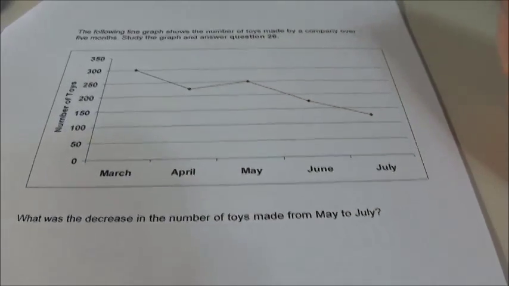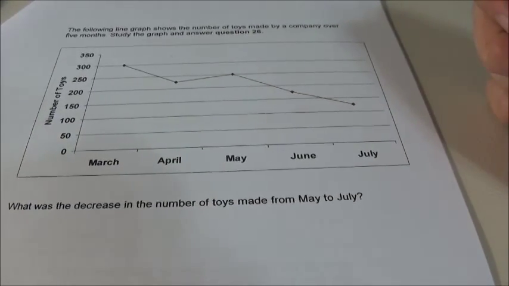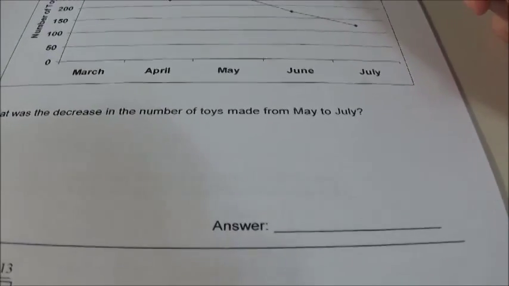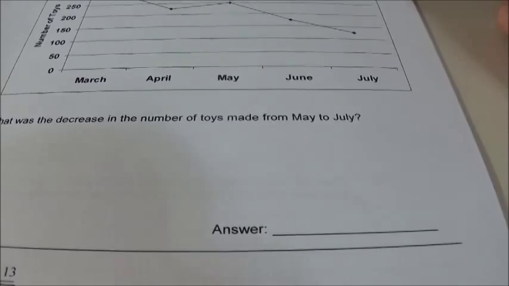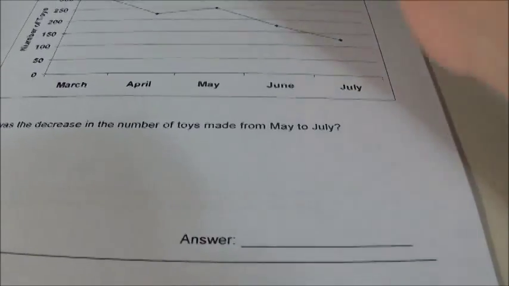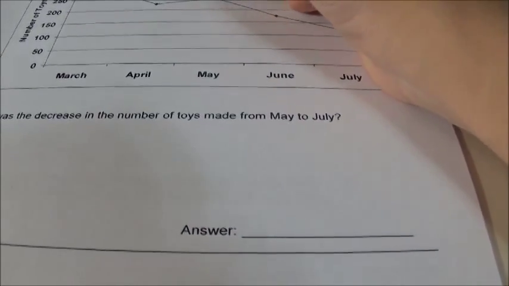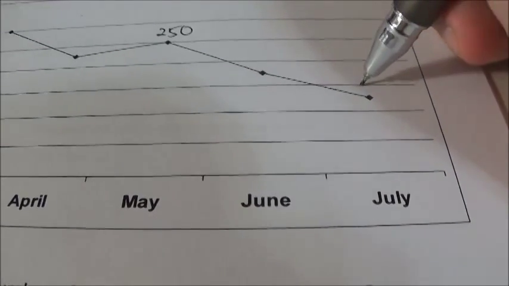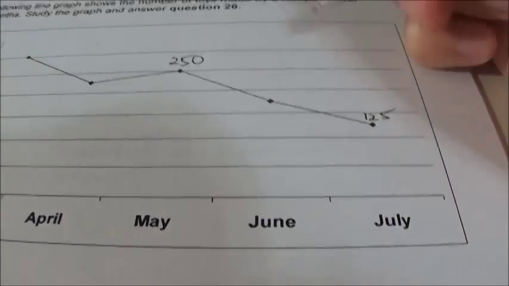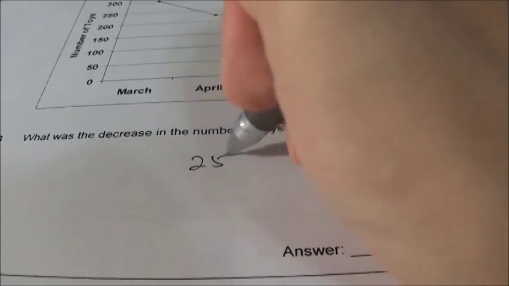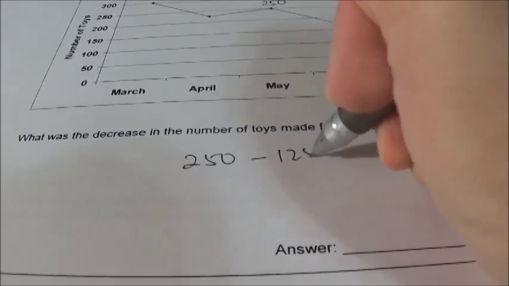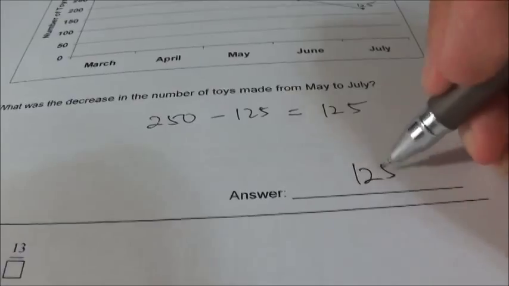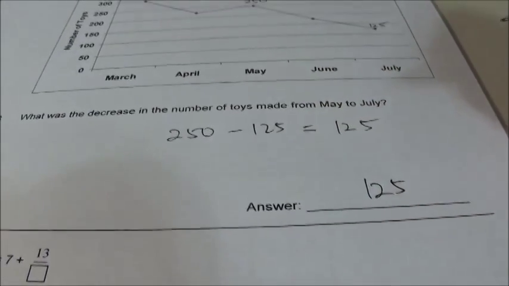The following line graph shows the number of toys made by a company over 5 months. Study and answer question 26. What was the decrease of toys made from May to July? In May it was 250. In July, we read the graph, it is 125. So you have May 250 minus July 125. You will get 125. So your answer for 26 is 125.